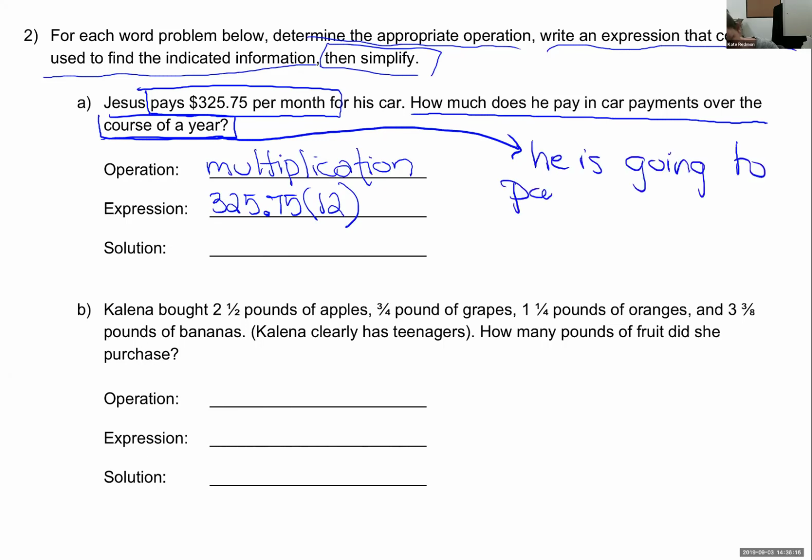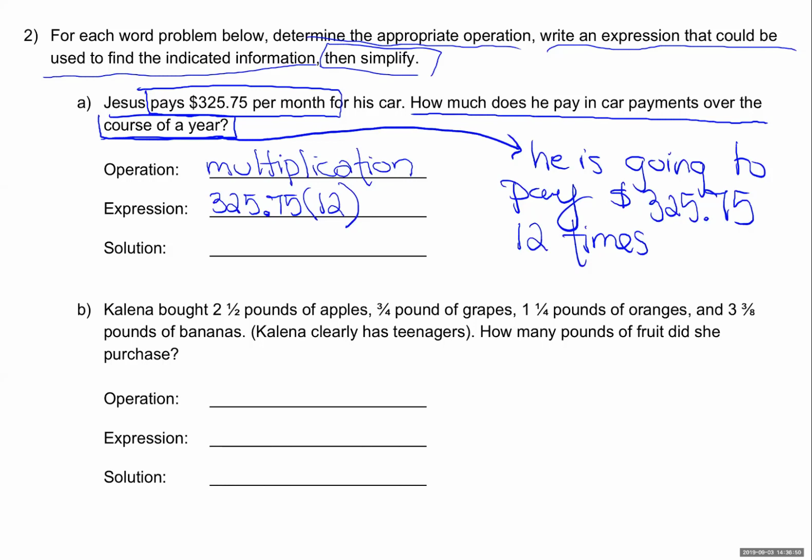And thank you guys for having patience with what may seem obvious to you, because this is not obvious to all students. He's going to pay that $325.75 12 times. A year has 12 months in it, and so he's going to end up paying that 12 times, and so he times it by 12. Okay, now we do have to point out that this is not the only way to write this problem. Okay, so is there anybody who thought of a different operation that they could use? I use the times symbol. Oh, you just wrote it a different way, like 325.75 times 12, like this?